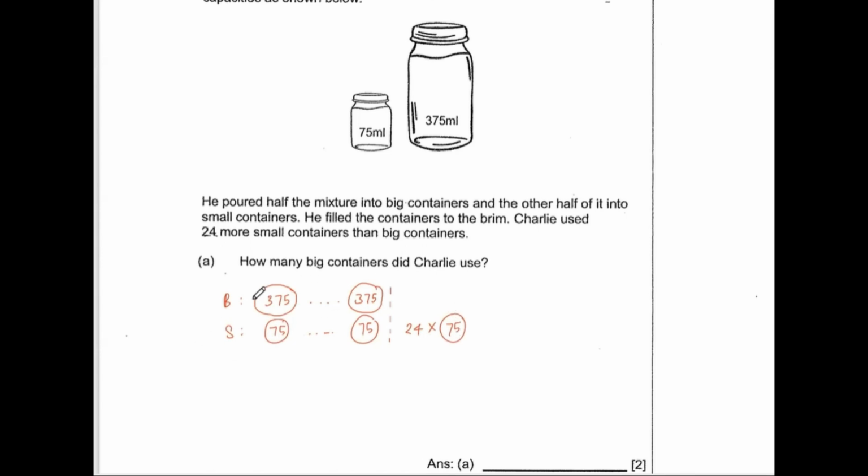Okay, so the total for the top has to be the same as the total for the bottom. Now, if you compare left side and right side, on the right side it seems like there's this extra, although we said the total volume is the same, right? So let's find out what this 24 times 75 is first. This will give us 1800.